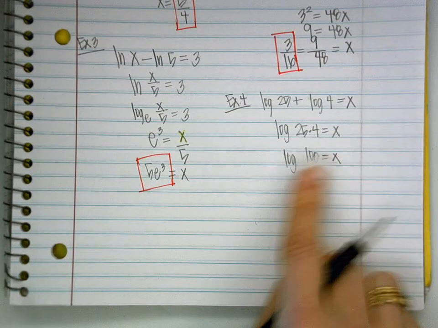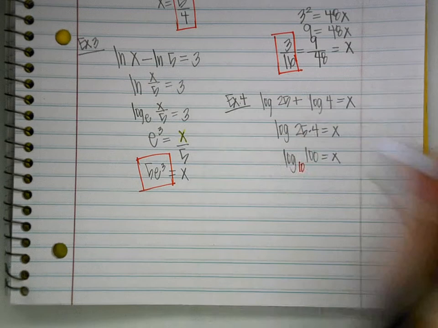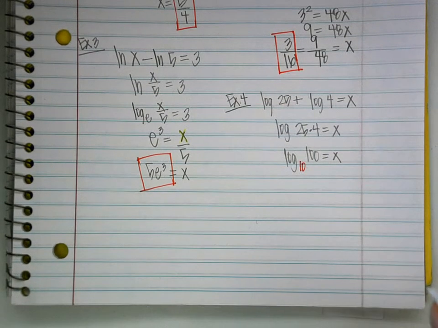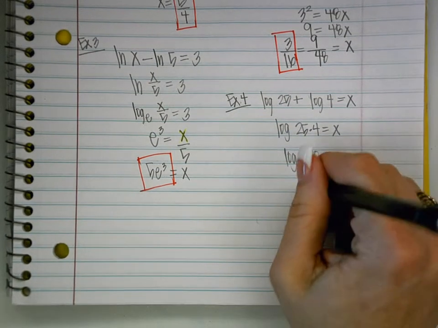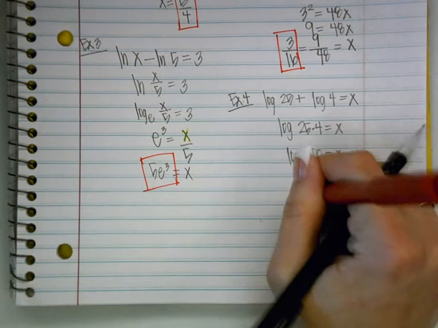Do we know what log of 100 is? You should. Okay, this is like a base of 10. Log base 10 of 100 is equal to what? 2. 2 equals x.